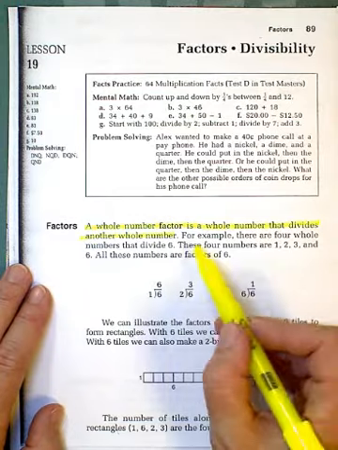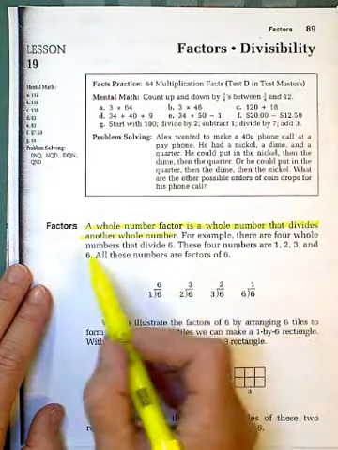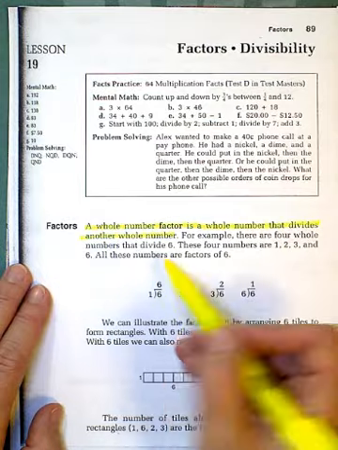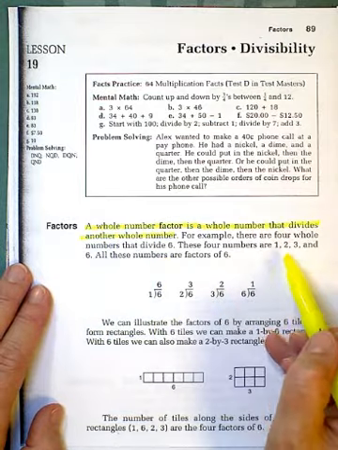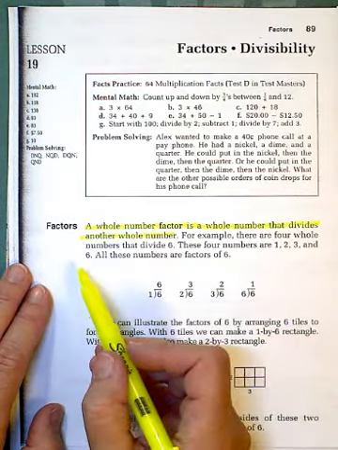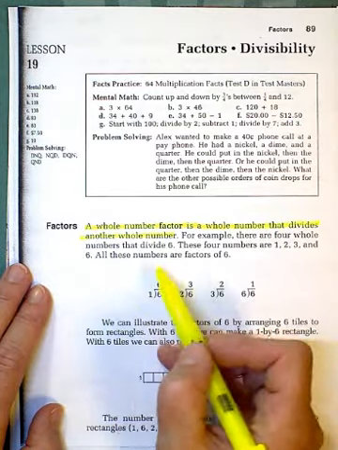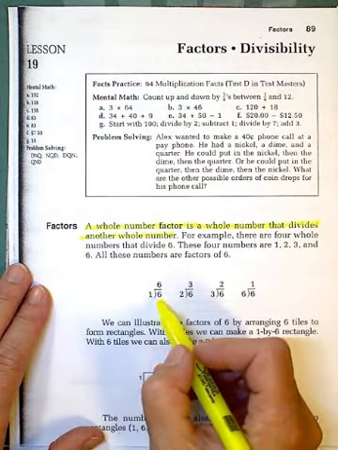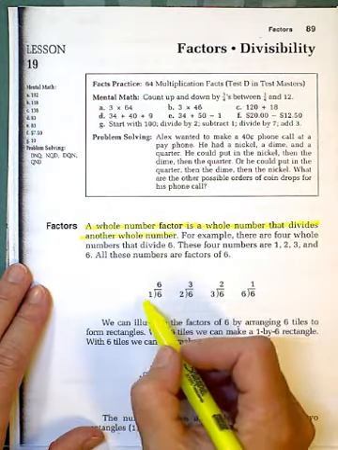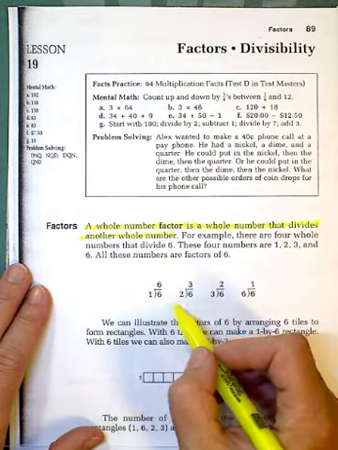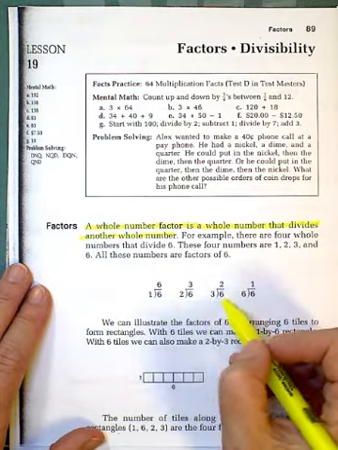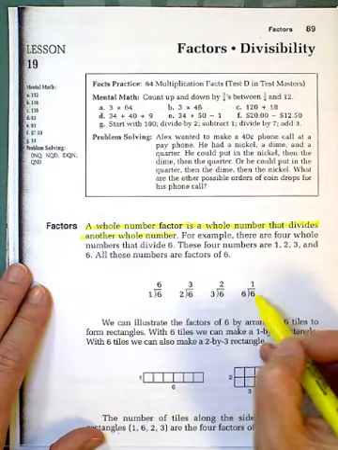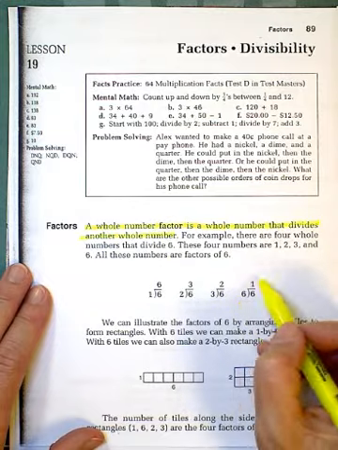For example, there are 4 whole numbers that divide 6. These 4 numbers are 1, 2, 3, and 6. All these numbers are factors of 6. If you look at this example, 6 divided by 1 equals 6, 6 divided by 2 equals 3, 6 divided by 3 equals 2, 6 divided by 6 equals 1.